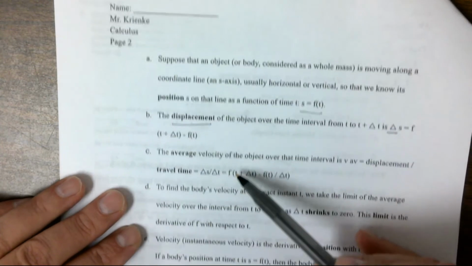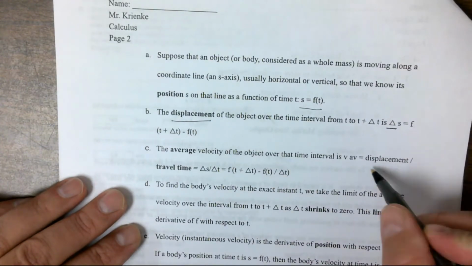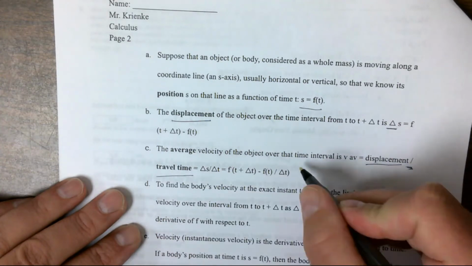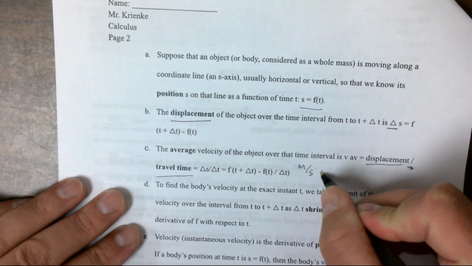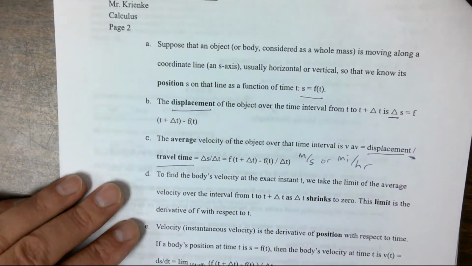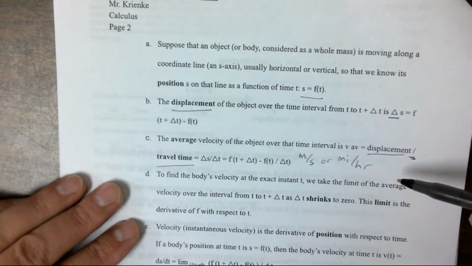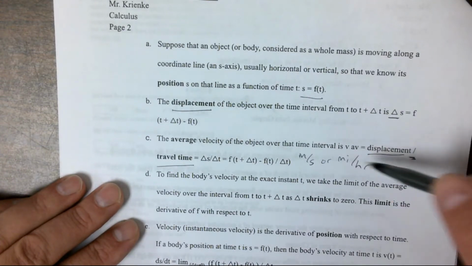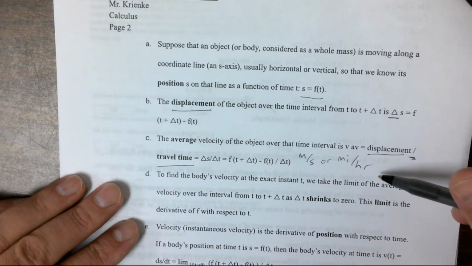Now for the average velocity, you do displacement divided by time, because you're going to think meters per second or miles per hour, just as a couple of examples. You could have smaller examples like feet or centimeters, but those are basic ones to remember.